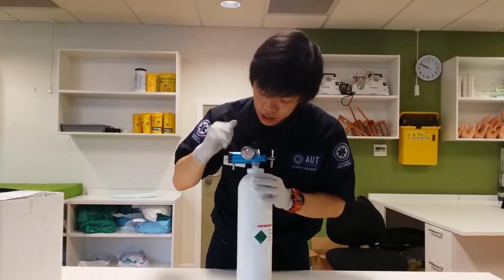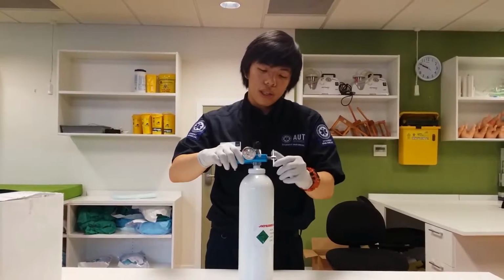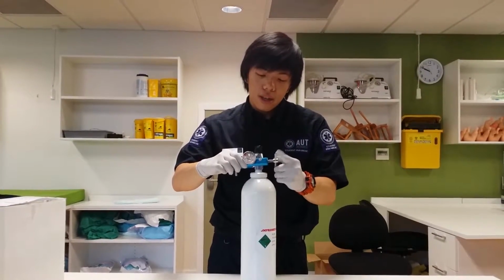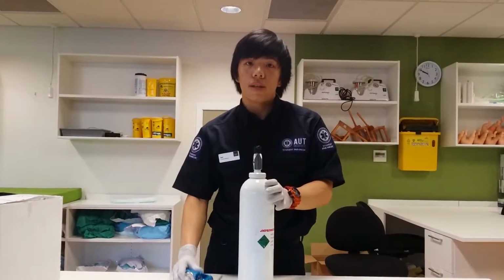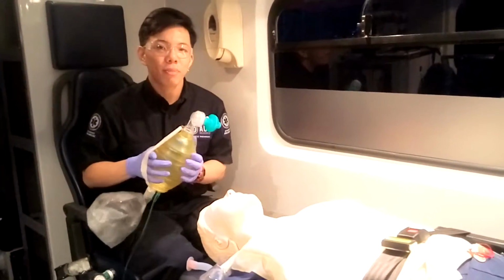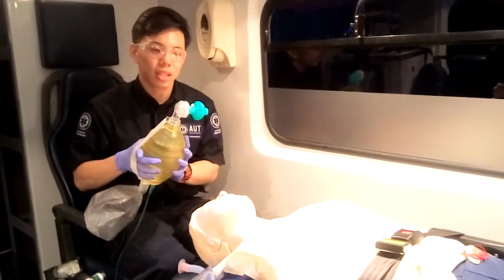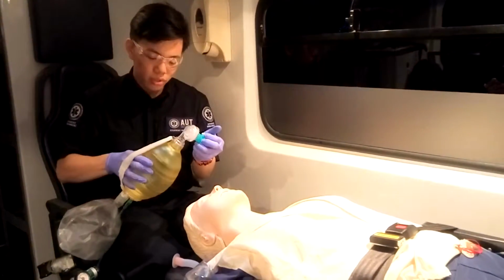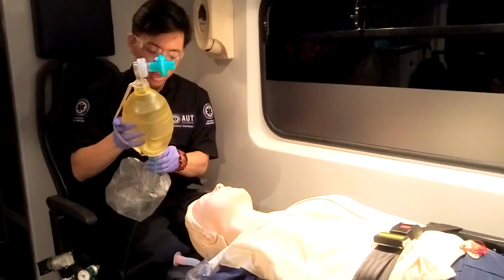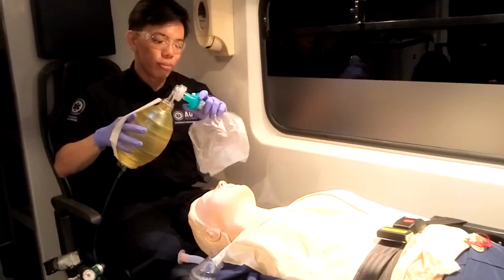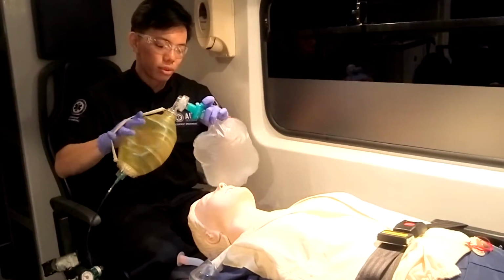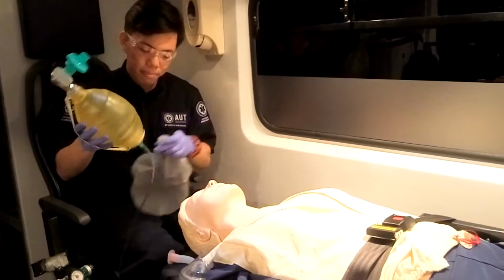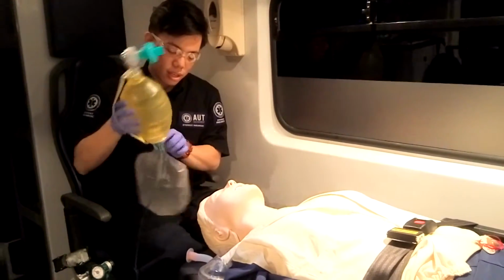So now once it's reached 0, you just loosen this lever here, and it's all done. Before using the bag valve mask, ensure that there are no leaks in the BVM itself. So I'm just going to occlude it like so, and squeeze on it so there's no leaks and it's good. And I'll be checking whether the reservoir bag is able to fill adequately and that there are no leaks. So yep, that's good.